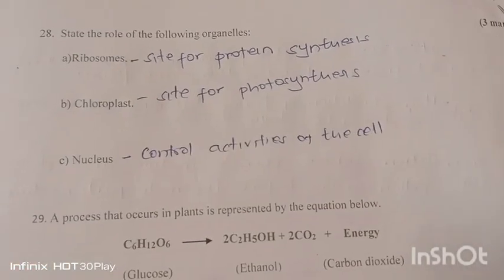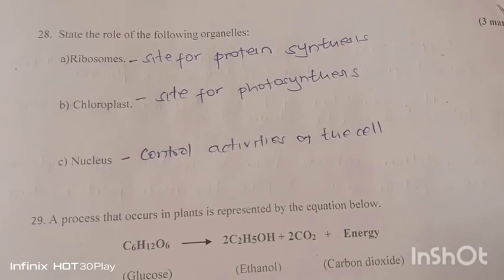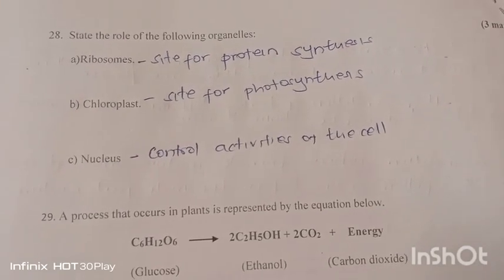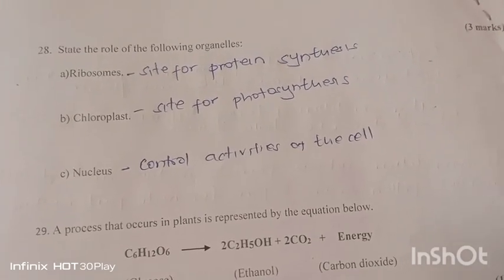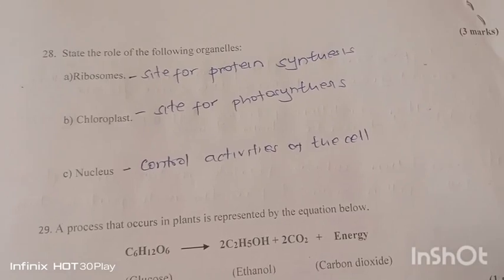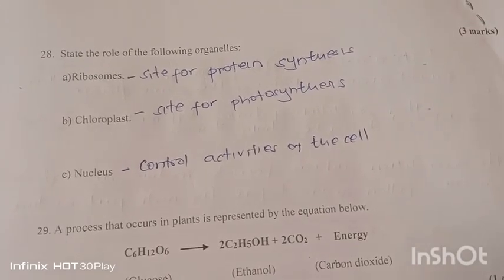Then here you ask, state the role of the following organelles: ribosomes, site for protein synthesis; chloroplast, site for photosynthesis; nucleus, controls activities of the cell.